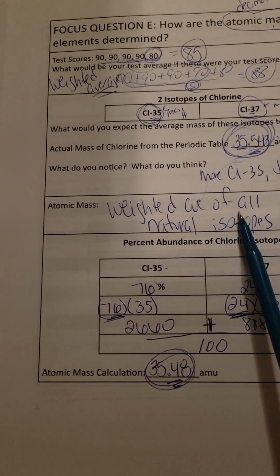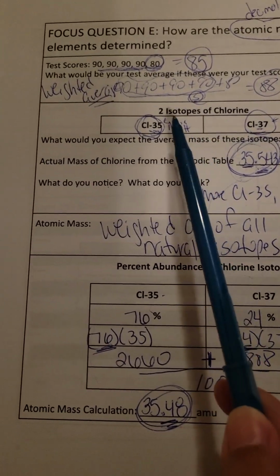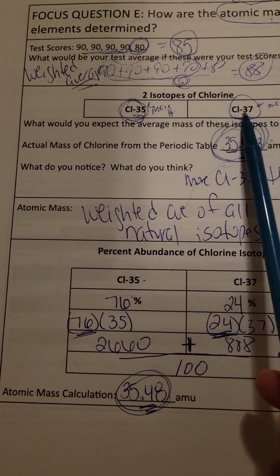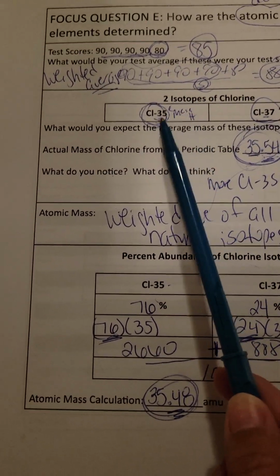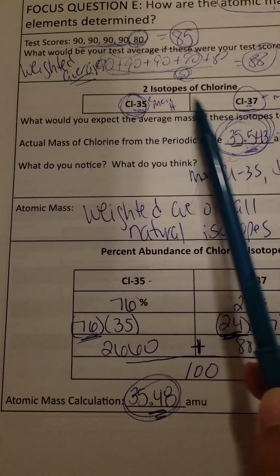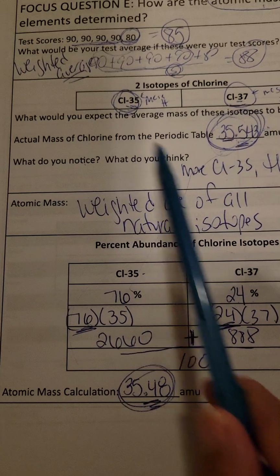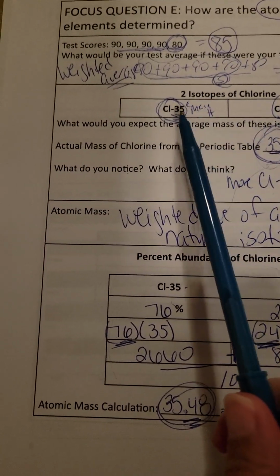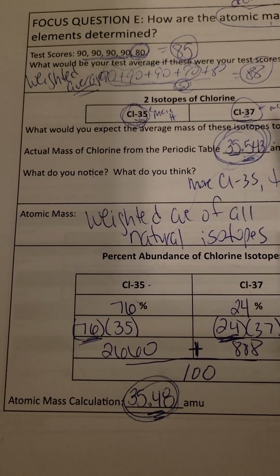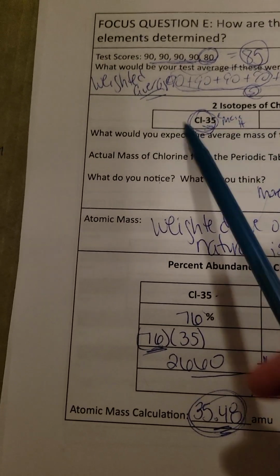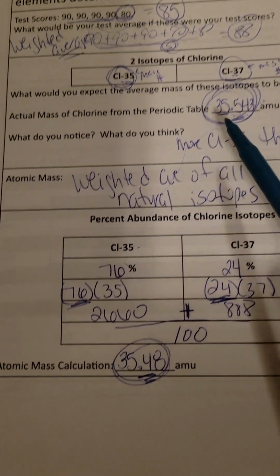So we had learned yesterday that isotopes are two versions of the same element. So they're the same element, so chlorine and chlorine, so they have the same atomic number and the same number of protons. But they have a different mass number, so they have a different number of neutrons. So the atomic mass is an average of those, but it's not just a flat average. Like we don't just take 35 and 37, add them up, divide by 2 and get 36. It's a weighted average. So because there's more of chlorine 35, it's closer to 35 than it is to 37.